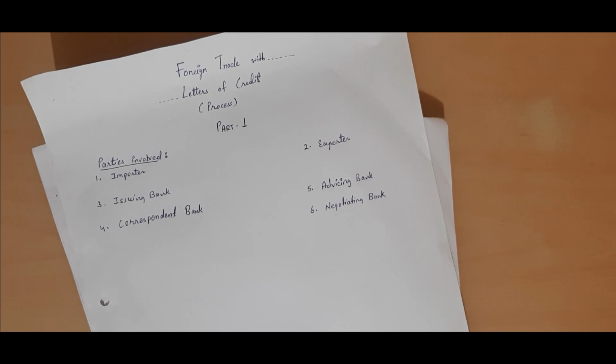Hello friends, today's topic is foreign trade with letters of credit. It means today we will discuss the foreign trade process in which our center point will be letters of credit. I have separated the whole process into two parts. Today we will see only part 1.